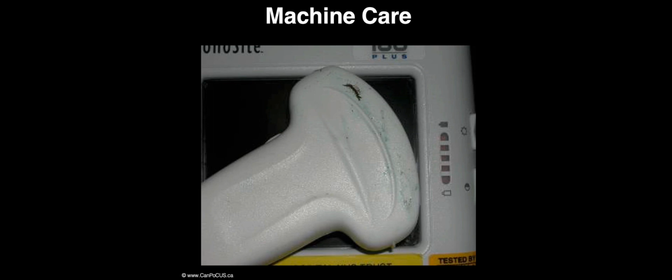The machine, handles, knobs and buttons should also be thoroughly disinfected after each use. By doing this, we are following infection prevention and control standards, but also improving image quality and prolonging machine longevity. Always think of the next person using the machine. Make sure you leave it in a condition in which you would like to find it.